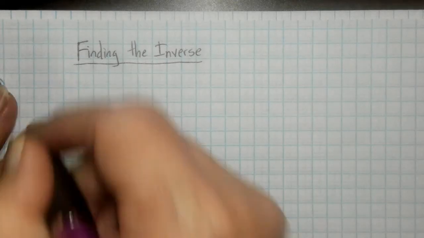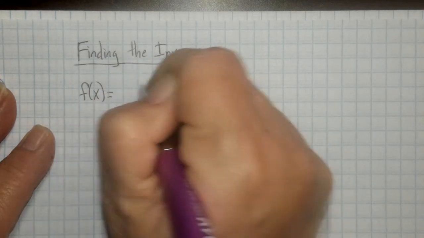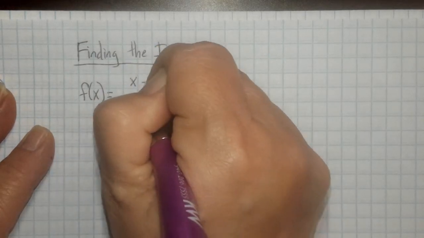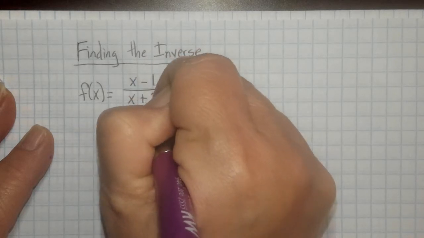All right, so we're going to start with this example. f of x is equal to (x minus 1) divided by (x plus 2).